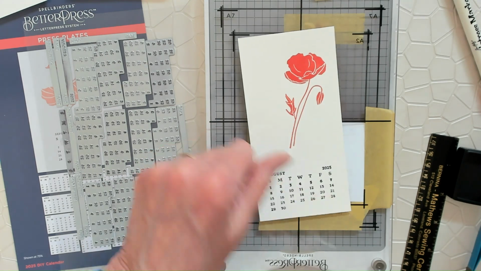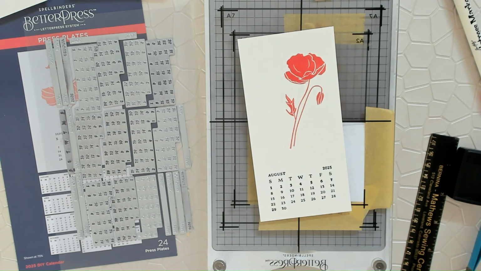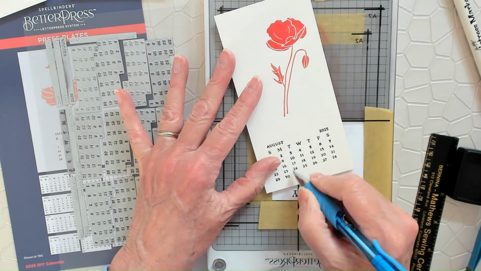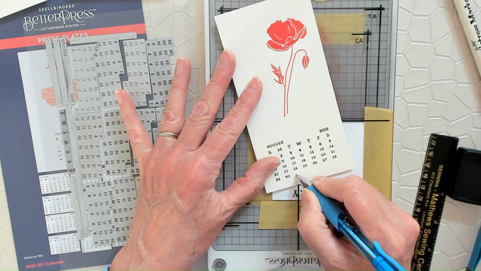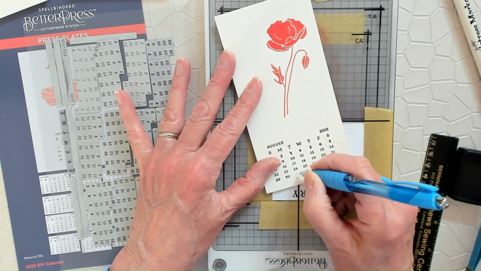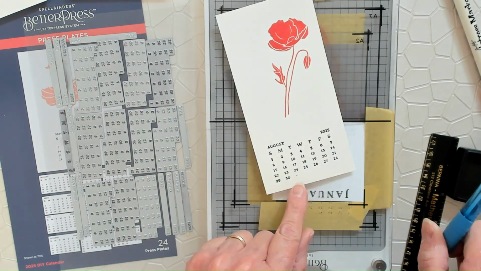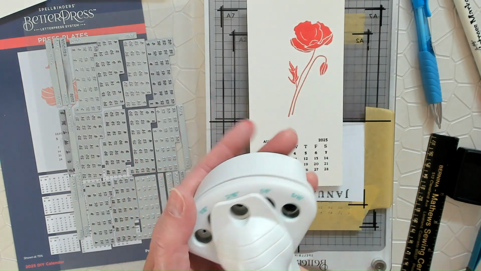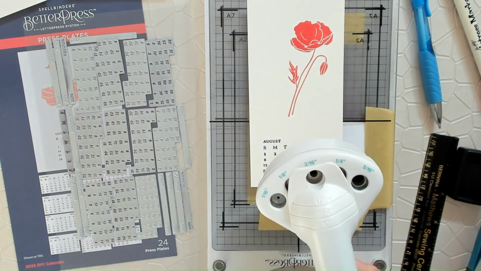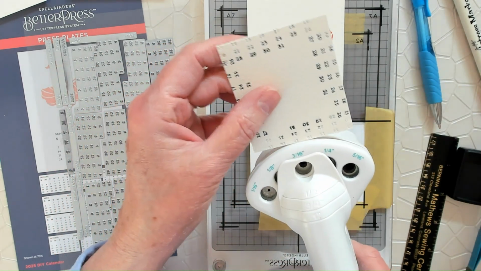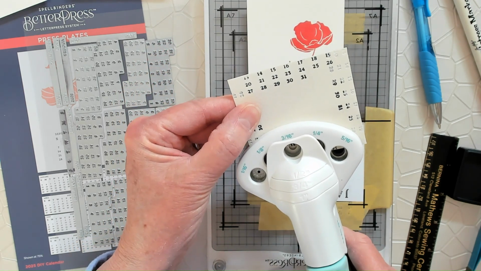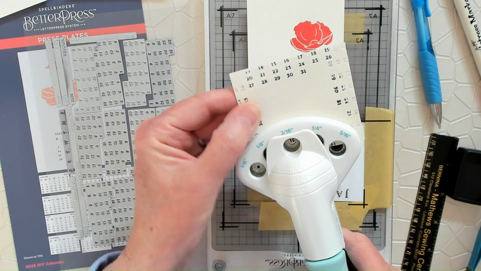So this is what I did. I took and made a little dot because I want to get it in the right spot. So I just kind of lined up where the center of that 31 would be, and I made just a little dot, enough so that when I punch it, I want to be as accurate as possible. I got my hole punch. This is what I have. You get what you have. I used a 3/16 hole, and I can line a 31 up inside that hole and punch.